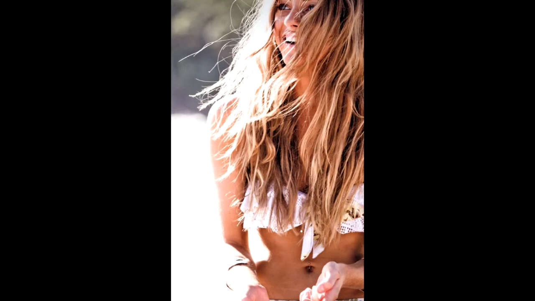And she's not looking directly at the camera, which makes it look candid. She looks like she's laughing in mid-thing, her hands are out. But the coolest part of it is the wind's blowing her hair, but yet it's not blurry. That's, again, because of the shutter speed.